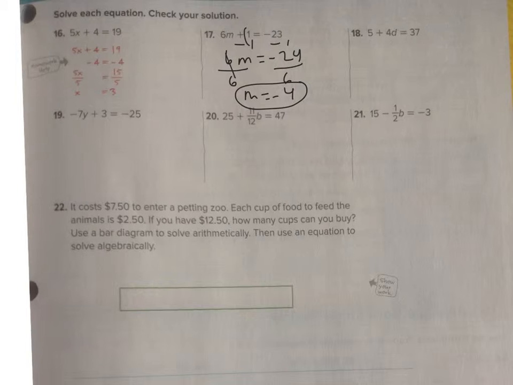Alright, for number 18, I need to do the opposite of adding 5, so I'm going to subtract 5 from both sides. And I know that 4d is equal to 32. When I divide both sides by 4 to isolate the variable or get d alone, I know that d is equal to 8.